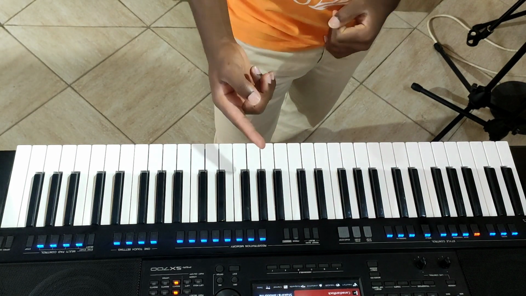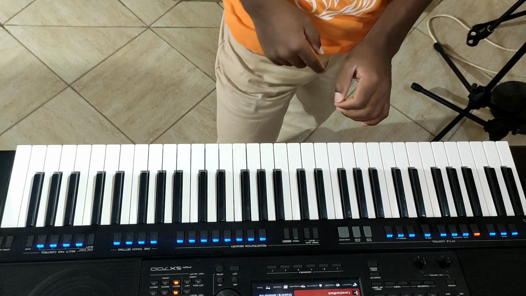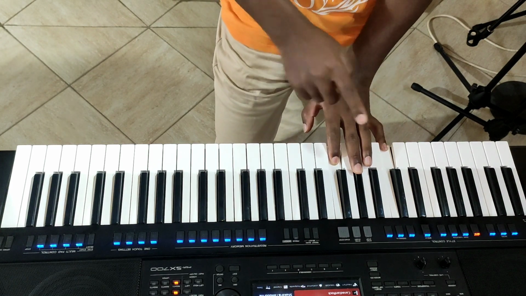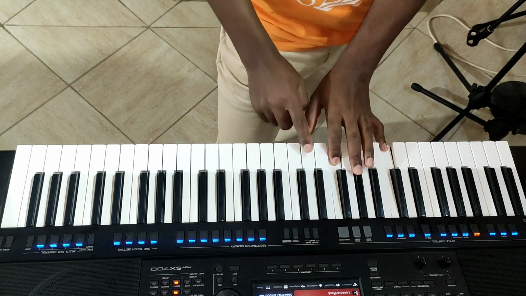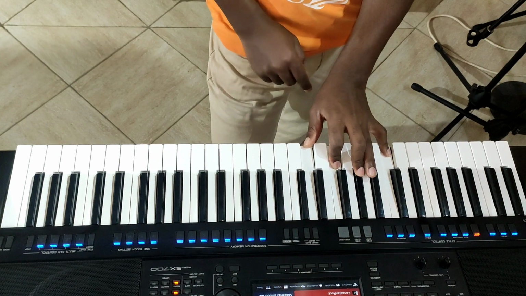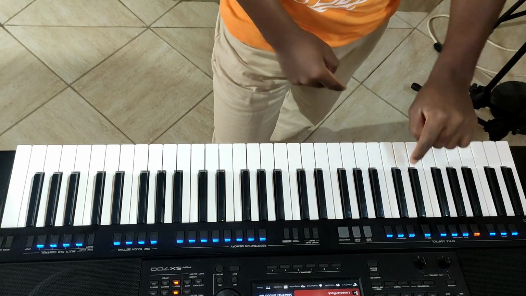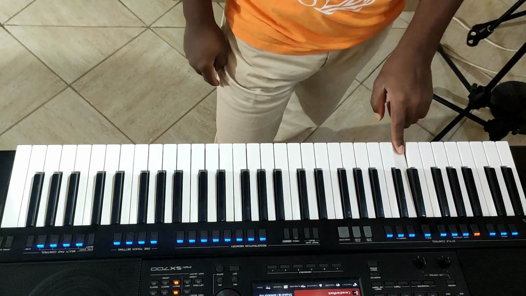Another dominant chord on C major scale you can use is this. This is an E major triad. I'm going to add this flat 7 here. This is the 7th from an E scale. Then that is the flat 7.